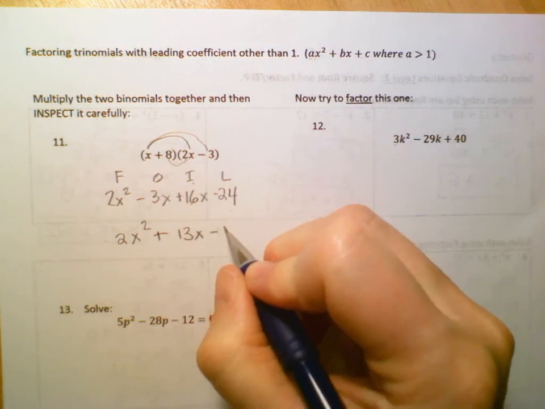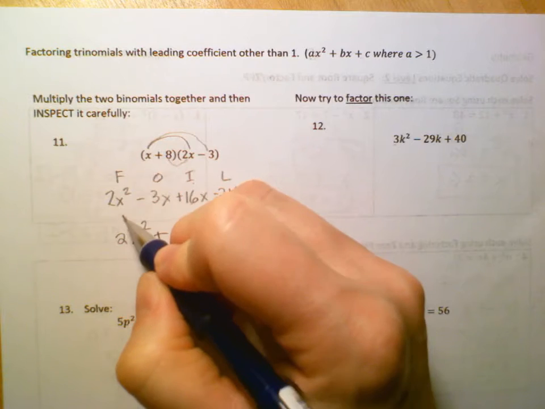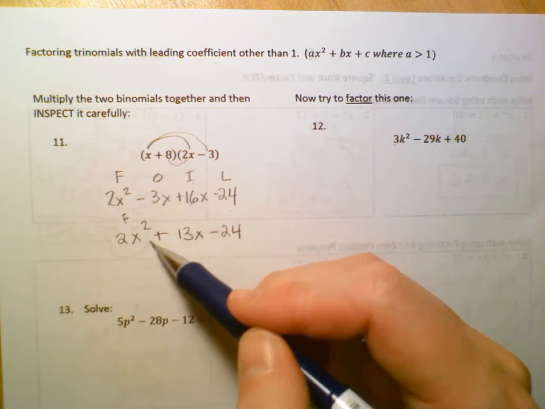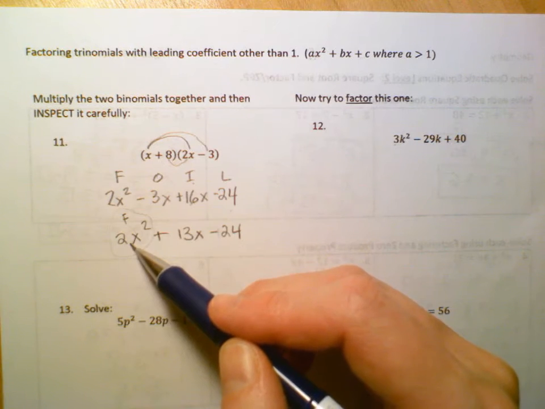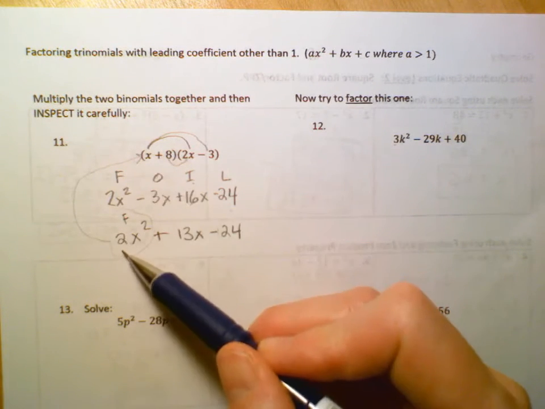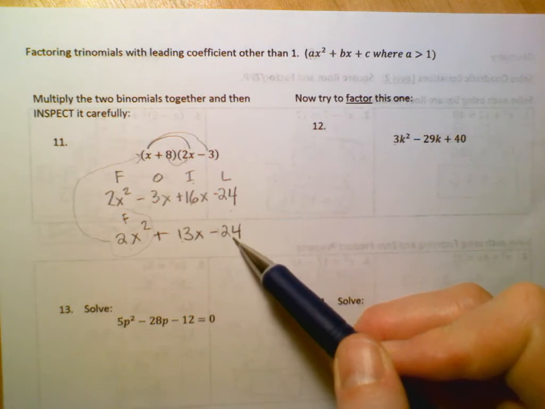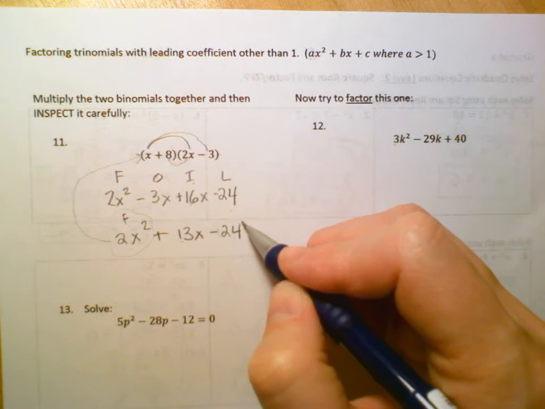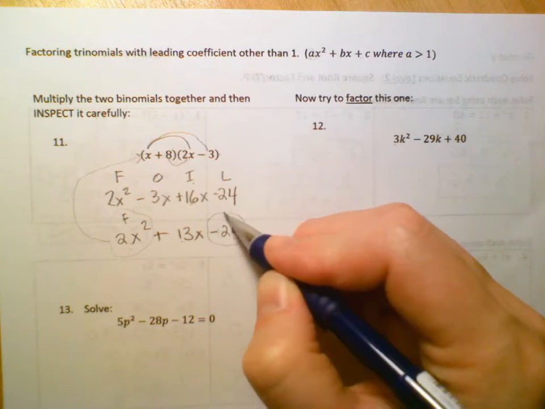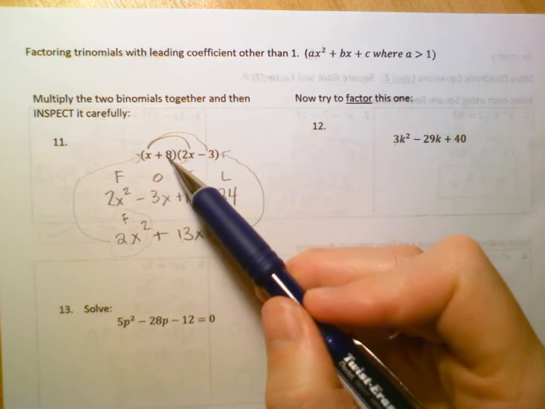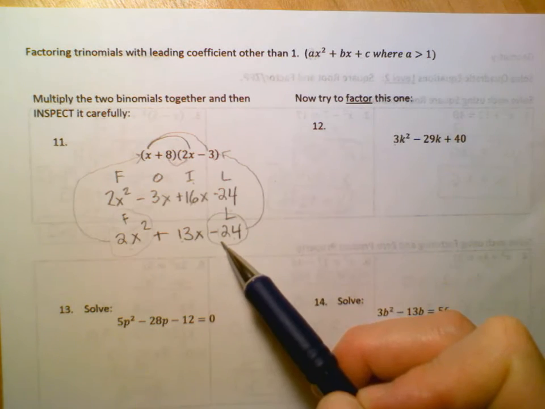All right, so just kind of an observation. The first two terms remained kind of easy to tell where they came from, right? If I'm thinking about taking my answer, my trinomial, and taking it back up to here, my last term, that's kind of easy to see because 8 and negative 3 did make negative 24.